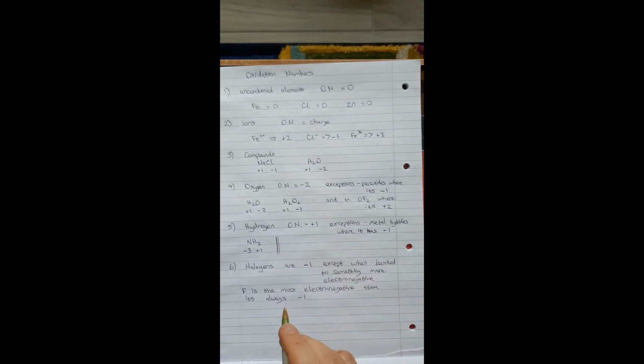So in general, they are -1. Fluorine is always -1, but in certain circumstances, if chlorine, for example, is bonded to something more electronegative than itself, it has to adjust.